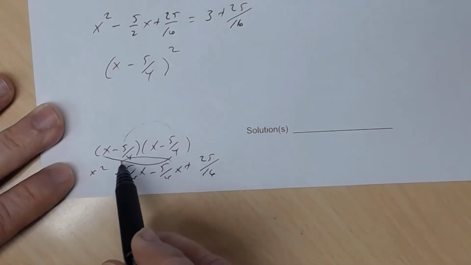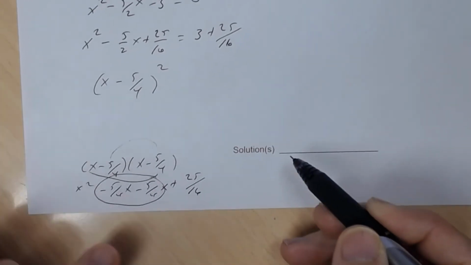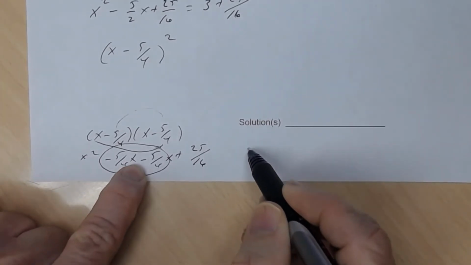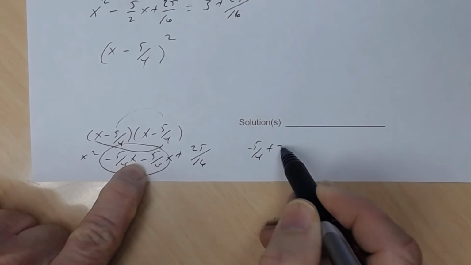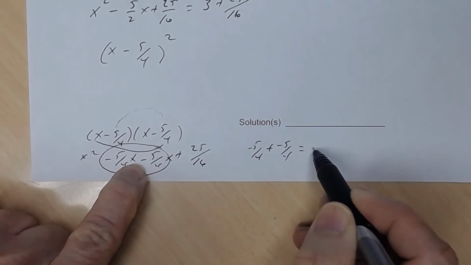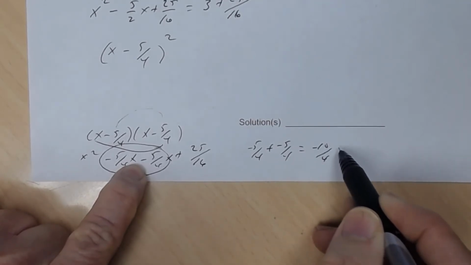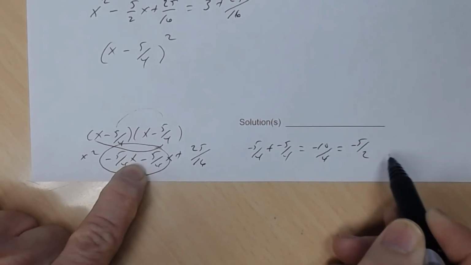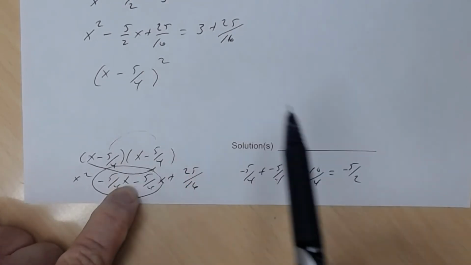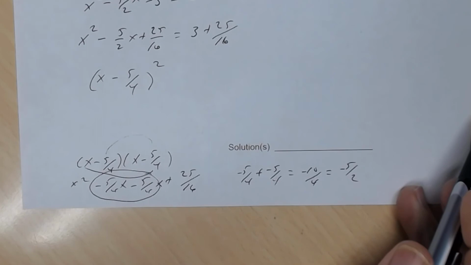And then all I have to do is combine these like terms. Remember, a negative 5 fourths plus a negative 5 fourths is a negative 10 fourths, which reduced is negative 5 halves, and that's the coefficient of x. Okay, so that's what you wanted.